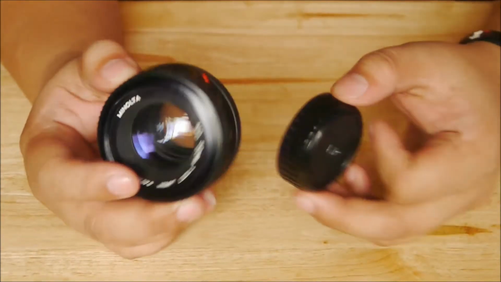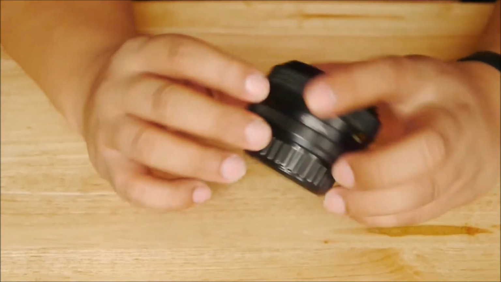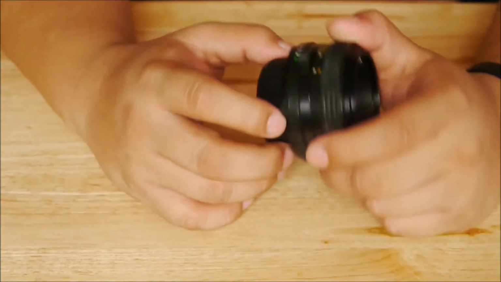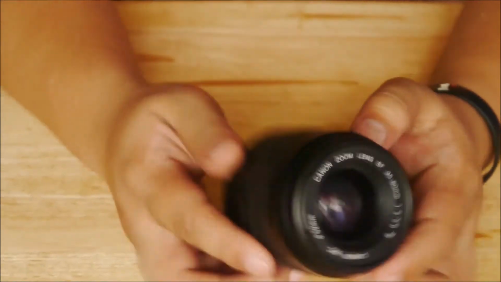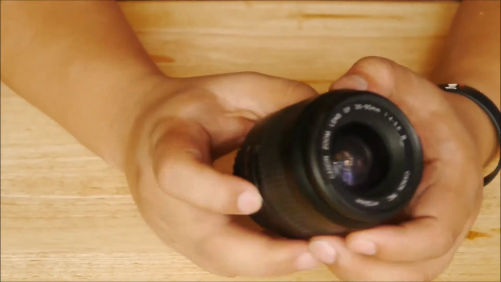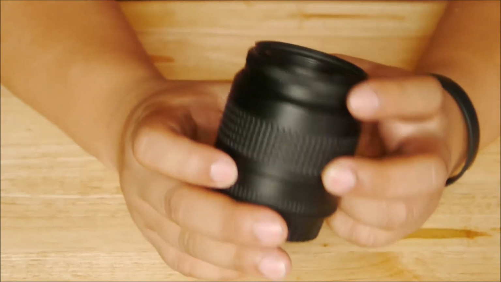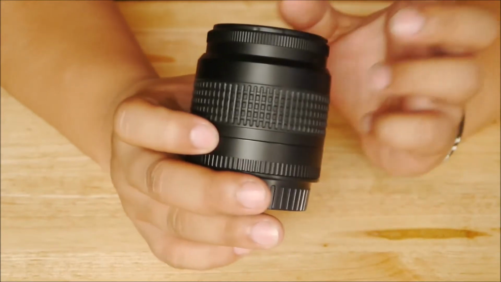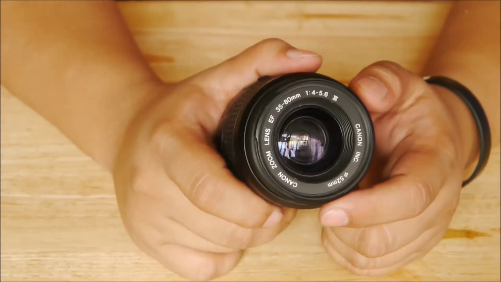So that's that. As I've said earlier, prime lenses are usually known for providing wide opening compared to zoom lenses. In terms of aperture on a zoom lens, most zoom lenses, especially those cheap ones or kit lenses that come with your camera when you purchase it, don't offer that fast of an aperture.